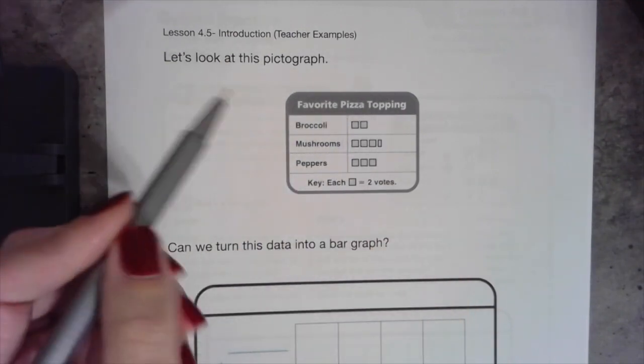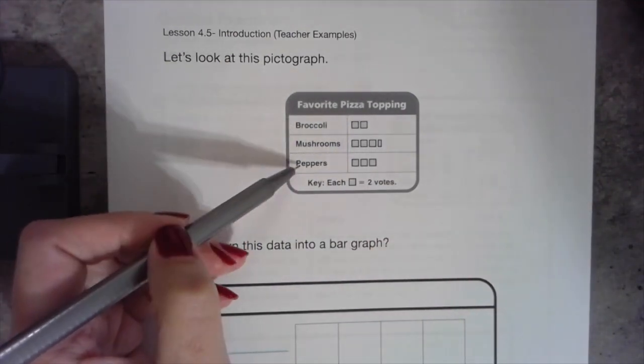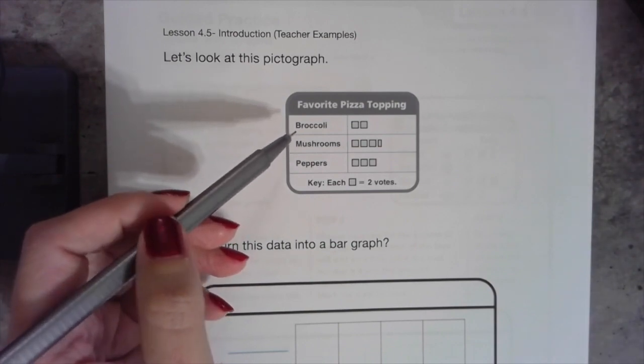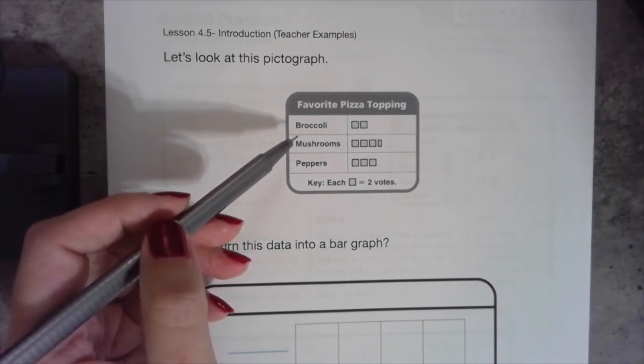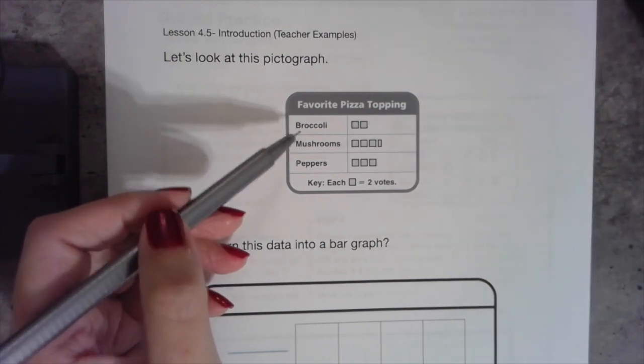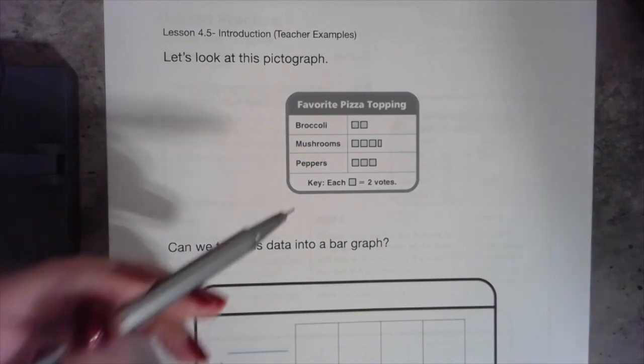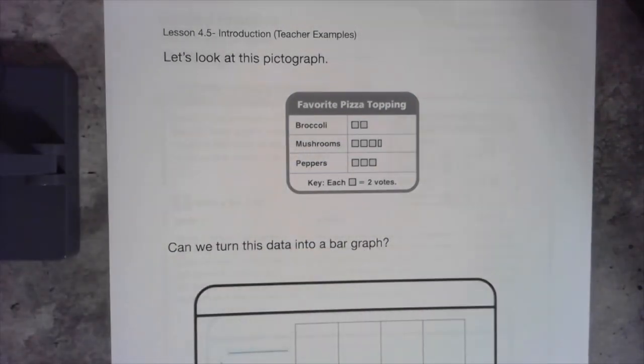I'm already hungry. Okay, oh, well this doesn't make me as hungry when I look at the toppings. I do love broccoli, but not on pizza. Okay, so the choices were broccoli, mushrooms, peppers. I do love mushrooms on pizza though.